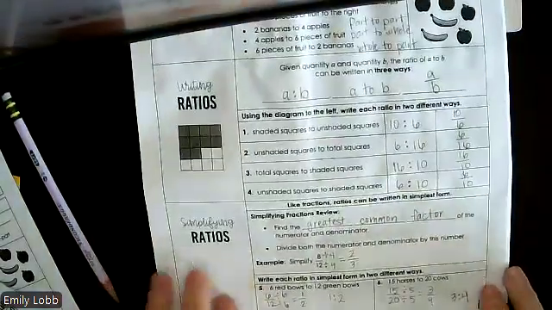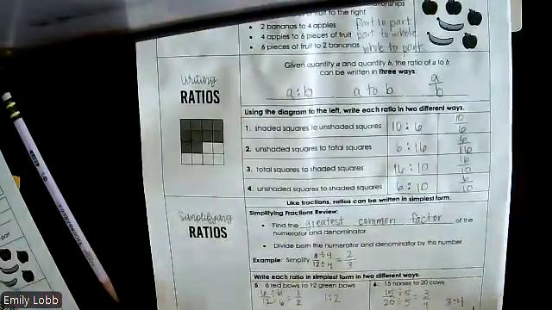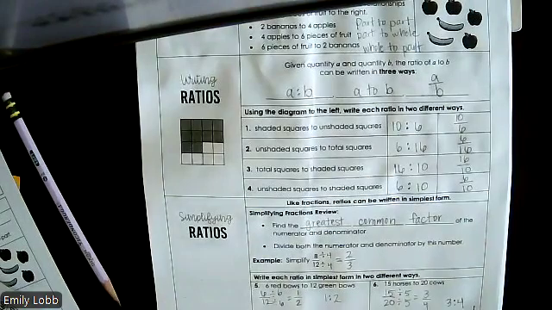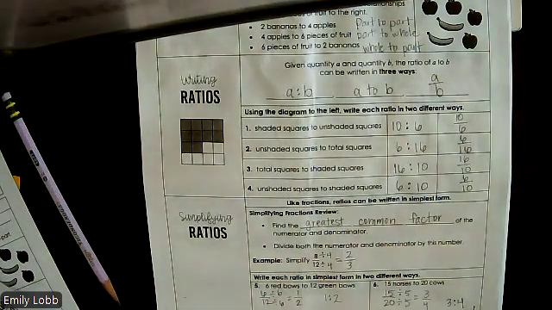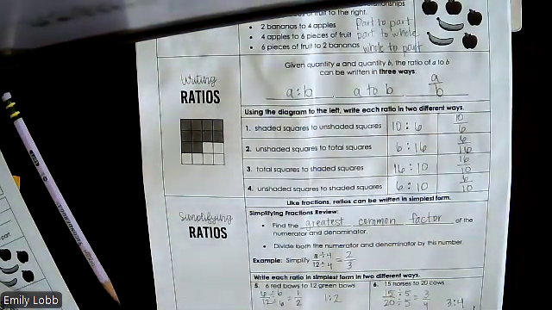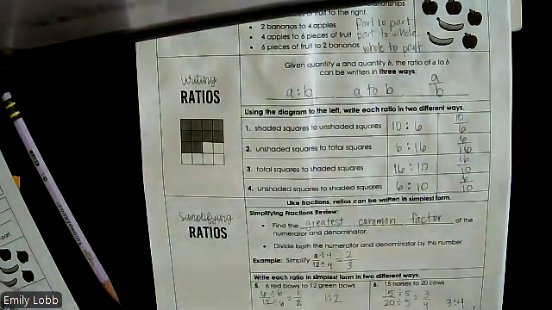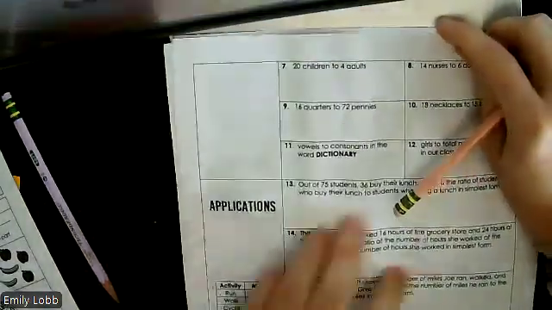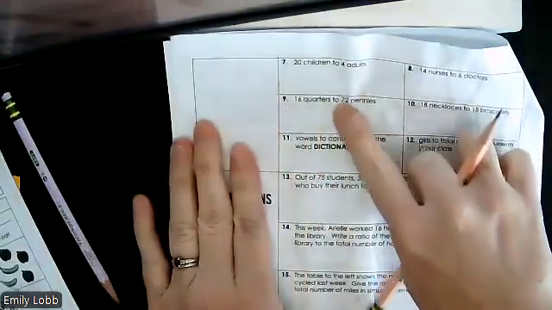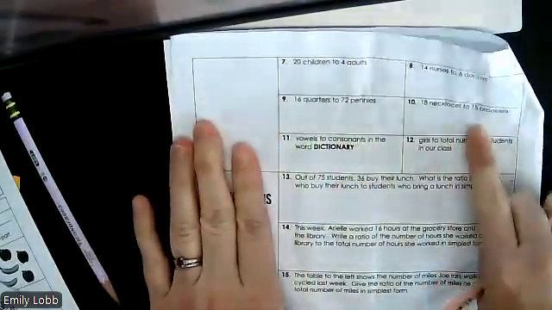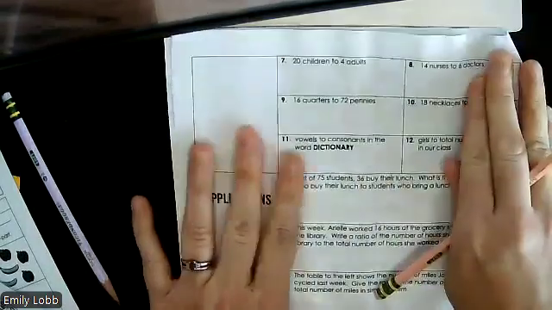All right, so that is page numero uno. Ratios, ratios, ratios. All right, page 2. I'm going to do these odds. I want you to do these evens. Are you ready?